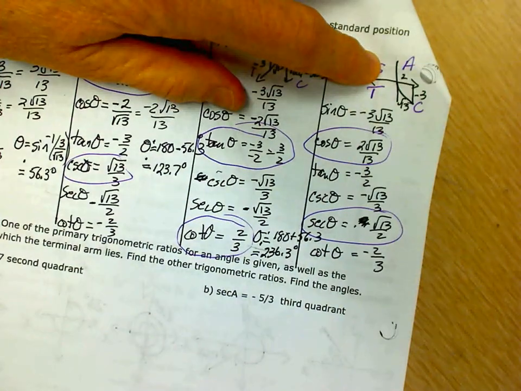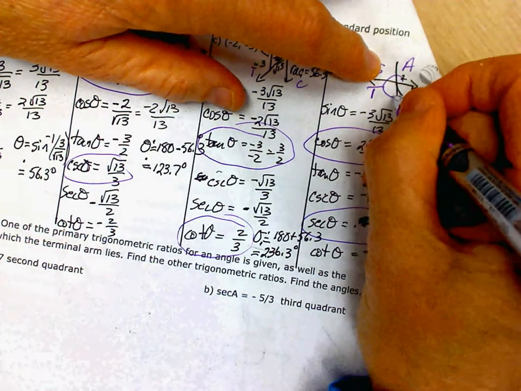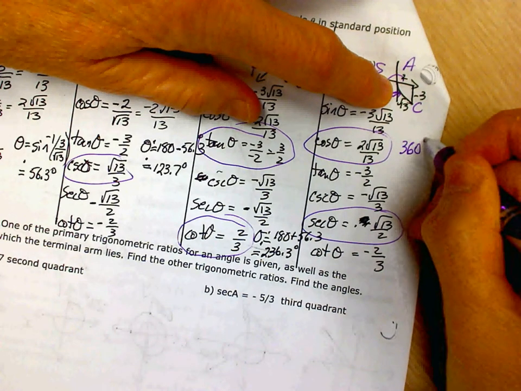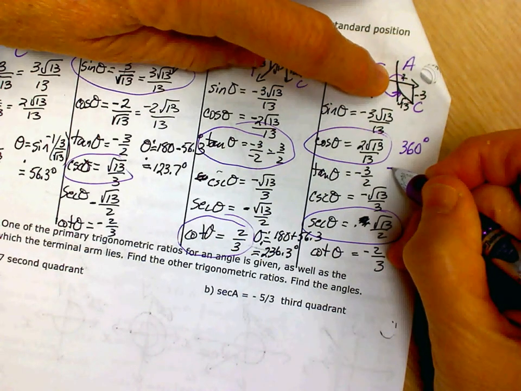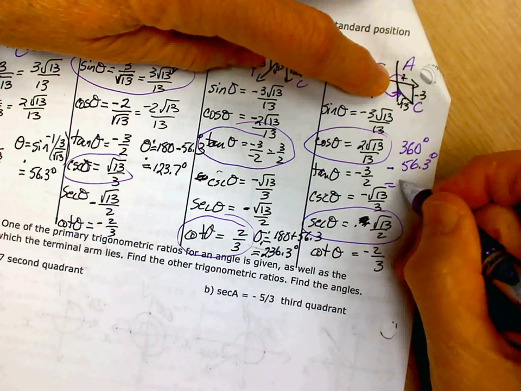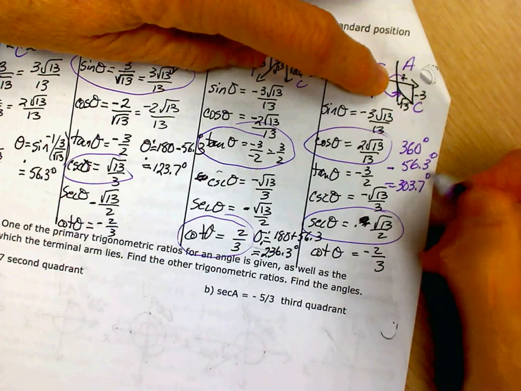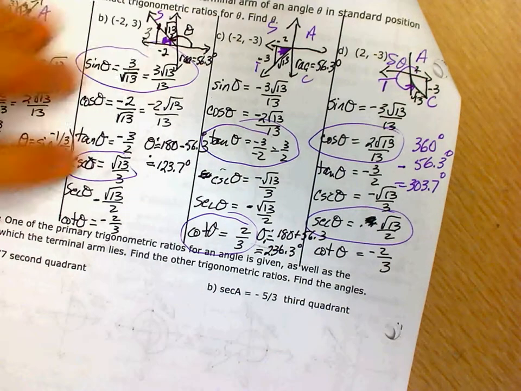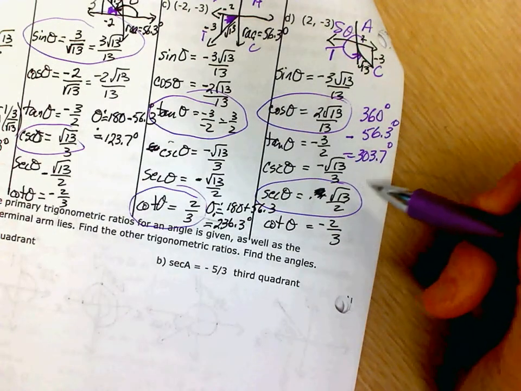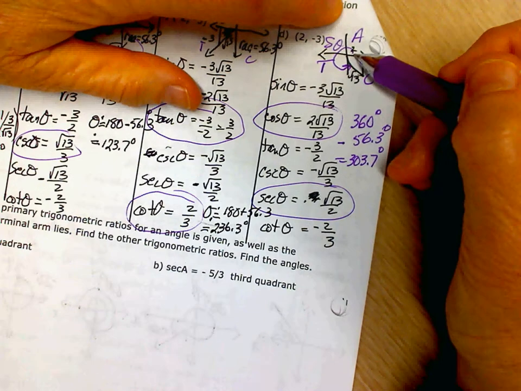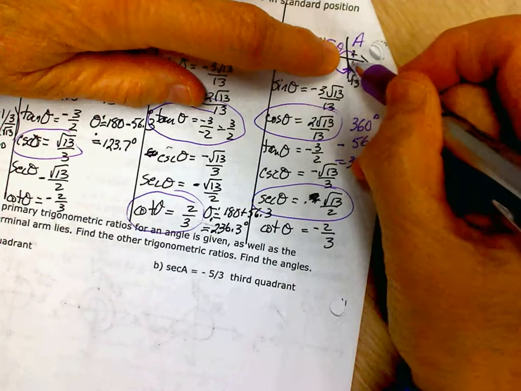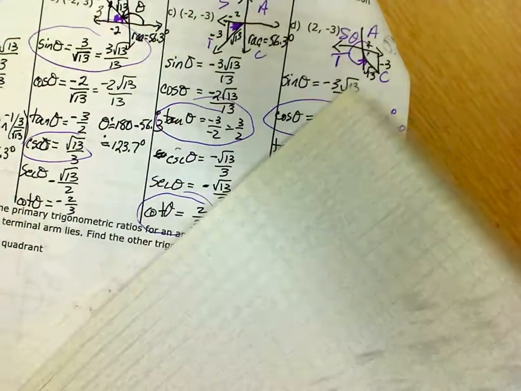What's this angle here? What's our theta in this angle? 360 minus 56.3 degrees is equal to 303.7 degrees. No, you subtract it from 360. You go 360 minus 56.3. You need a bigger diagram.